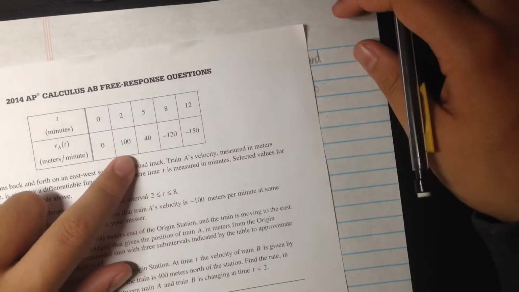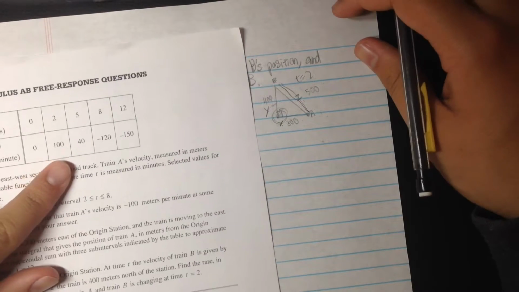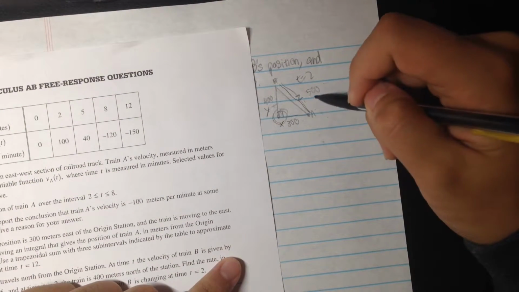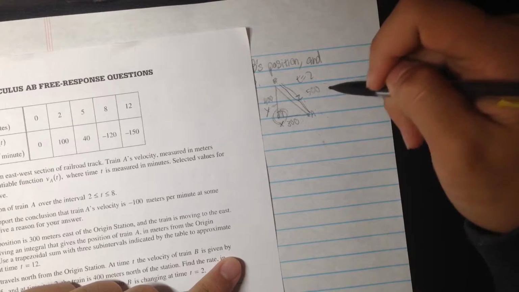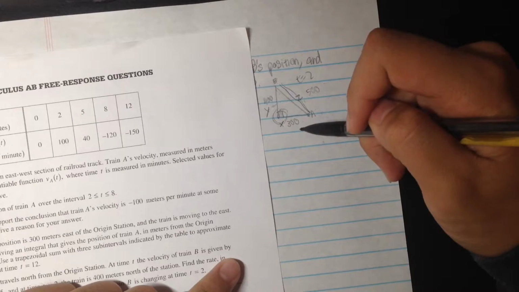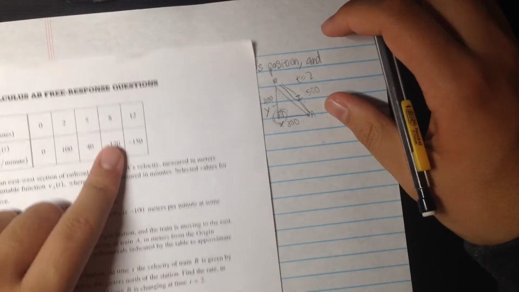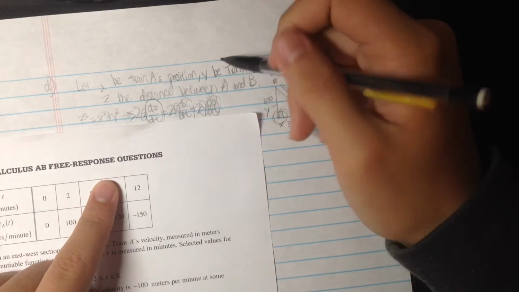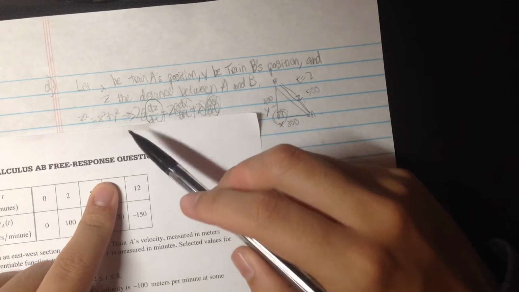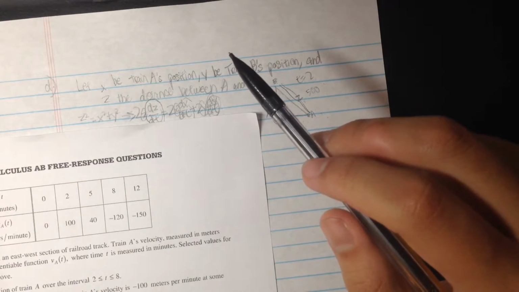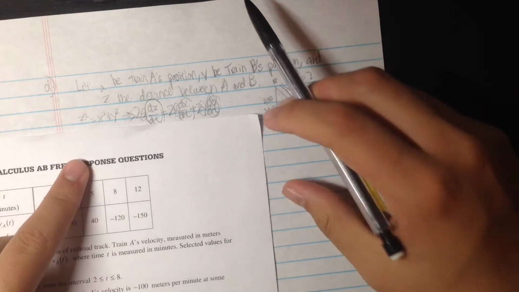And as a visual person, I like to draw this out, and I used the Pythagorean theorem and found A and B to be 500 meters apart, with 400 north and 300 east. And with that, I made a Pythagorean theorem equation defining these variables as such, and took the derivative of both sides in order to find the rate of change in the distance between train A and train B.